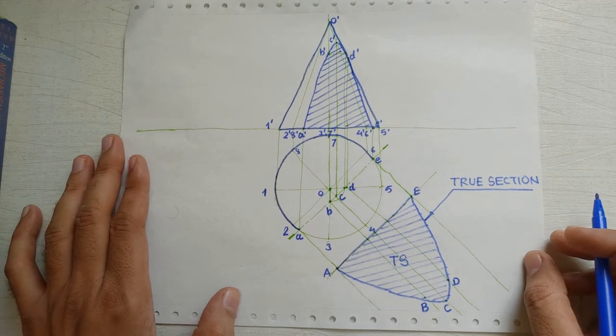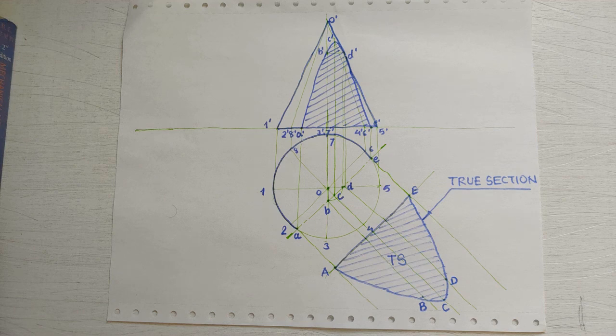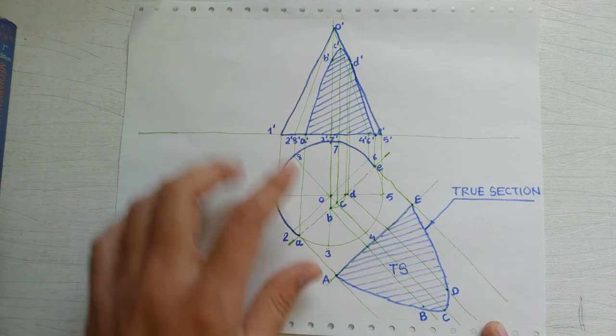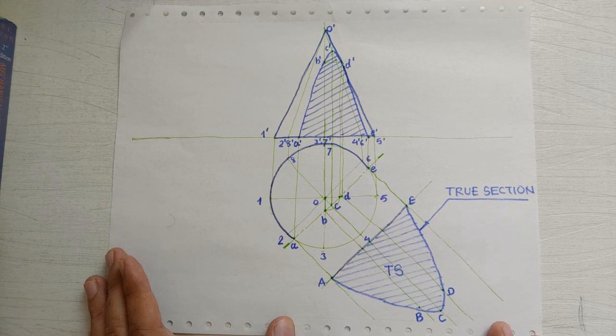Okay, so again I am repeating here. I already told you earlier also that I will not repeat it always, that you have to show all the dimensions. And when you show the dimensions, then the problem will be completed. So here basically you need to show the height of the cone and base diameter. So that will complete the problem.